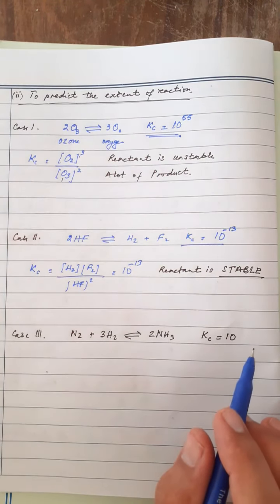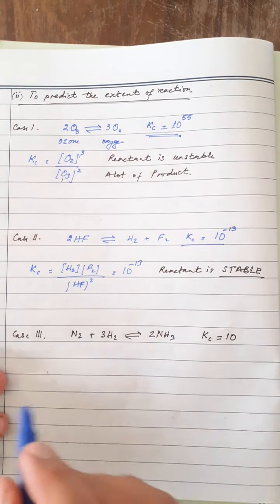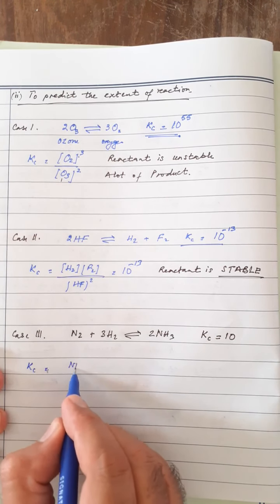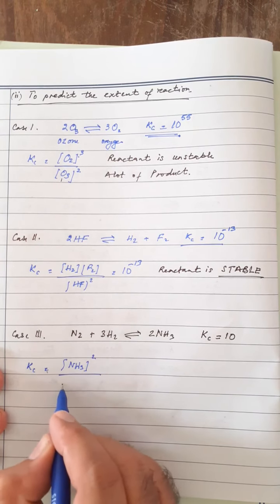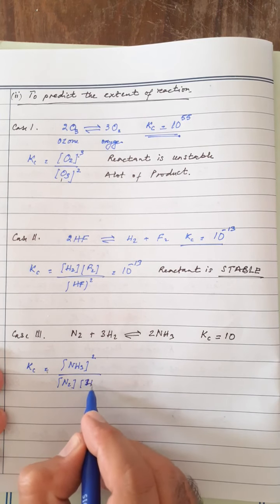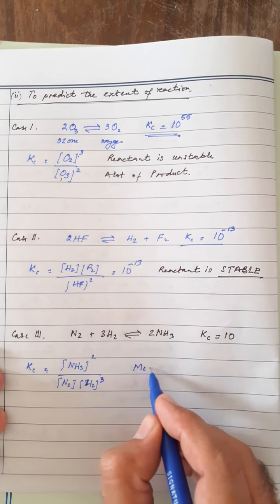Not too stable products, not too stable reactants. We as chemists prefer these moderate reactions because we can switch them at our will to go in one direction or the other direction. This is a moderate value of Kc.